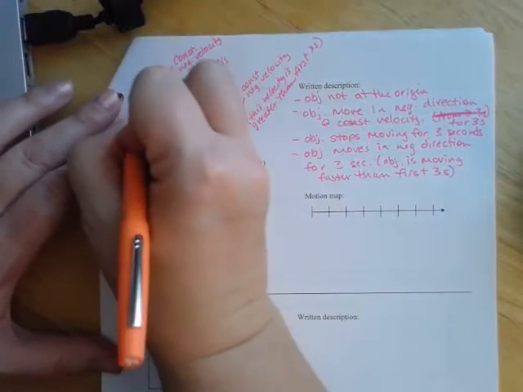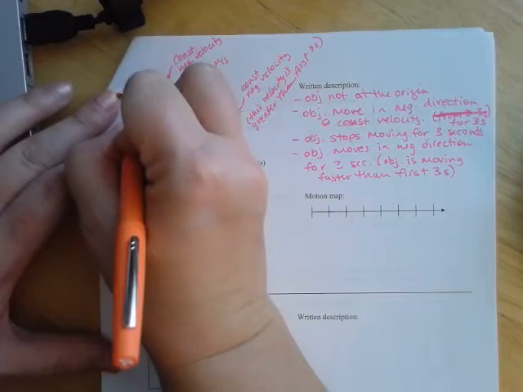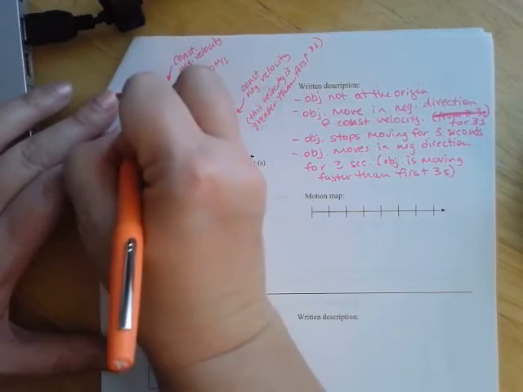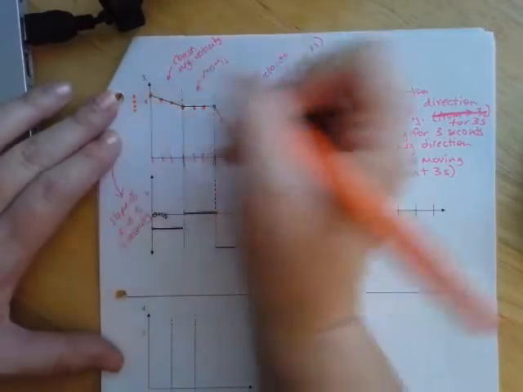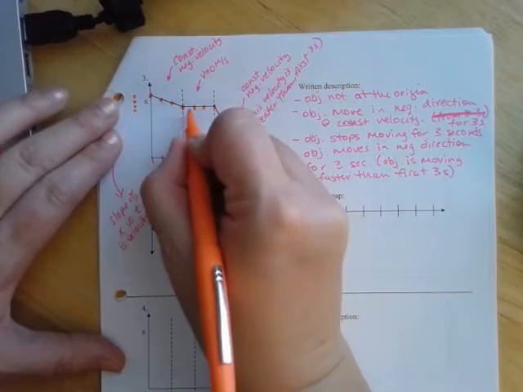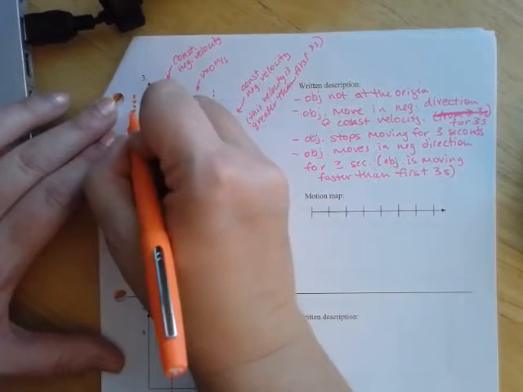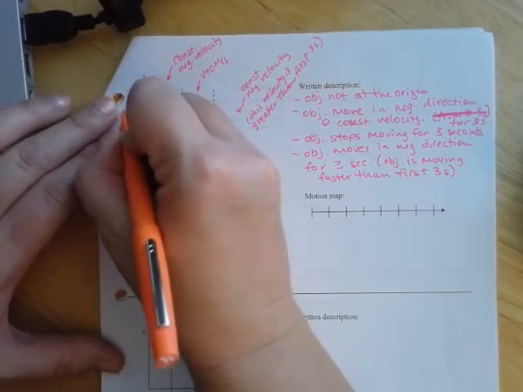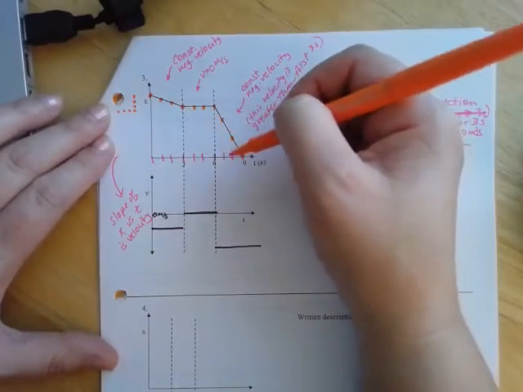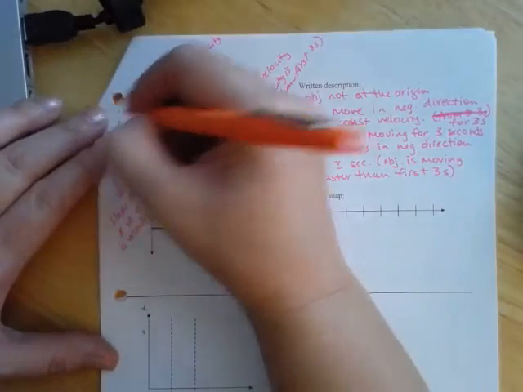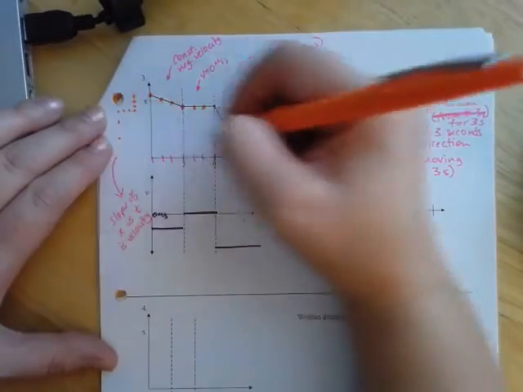Sorry about my terrible dot drawing. So there's my first 3 seconds: 0, 1, 2, 3. And then stay still for 1, 2, 3. So I'm going to go 1, 2, 3. And then I'm going to move 3 more seconds downward. But I'm moving faster, so my dots are going to be spread out a little bit more.